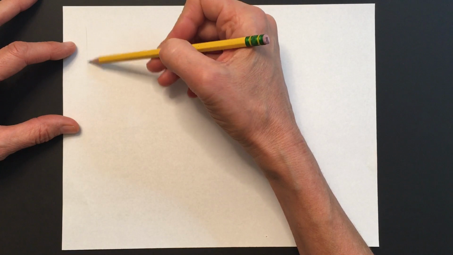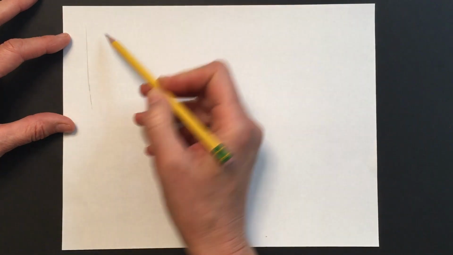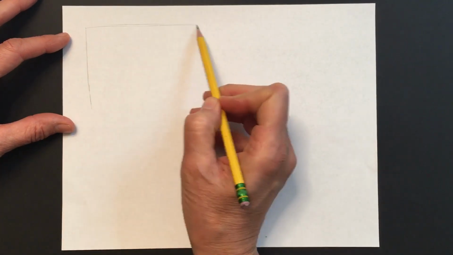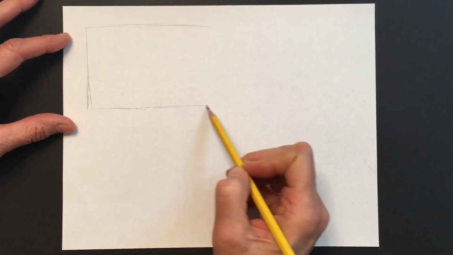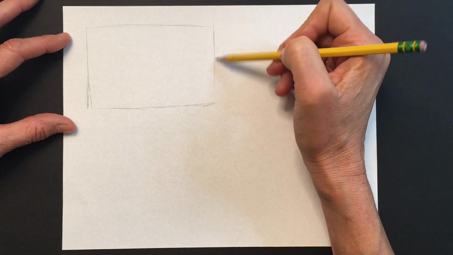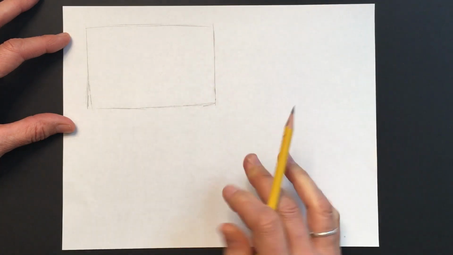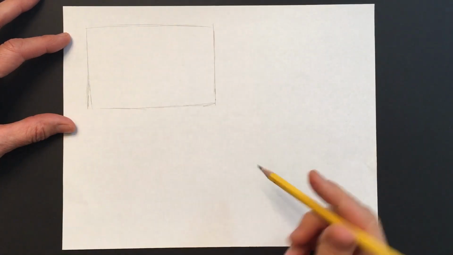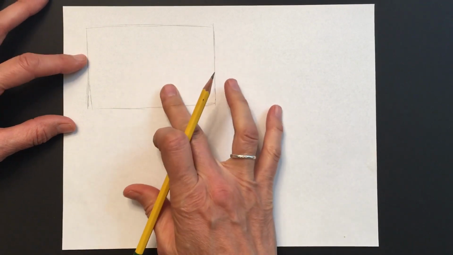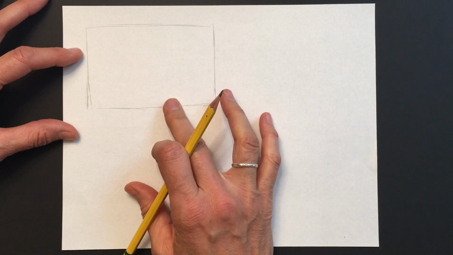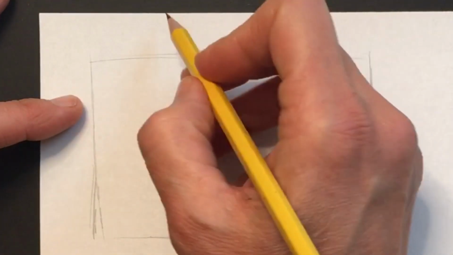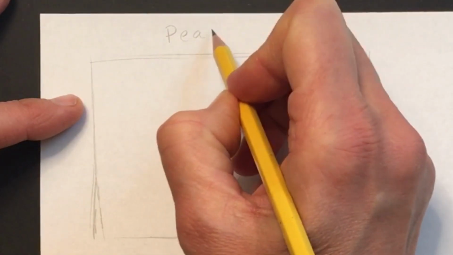So for my first thumbnail sketch, I'm going to just draw a rectangle on my paper. It doesn't have to be perfect. Now, this is a thumbnail, okay? And in here, I could work out any sketch for any art idea that I have. Now for this one, we're learning how to do text. So let's say I want to do the word peace.